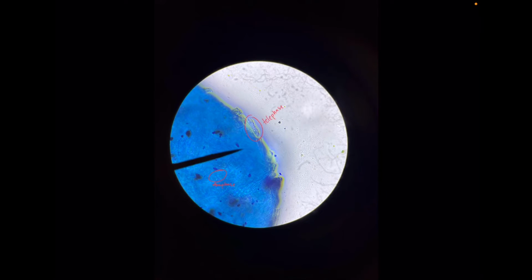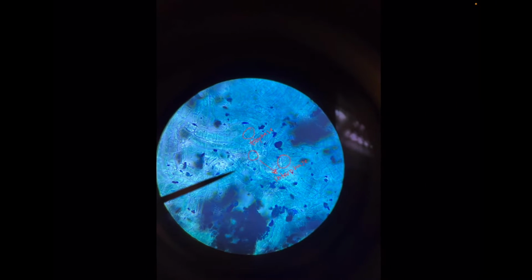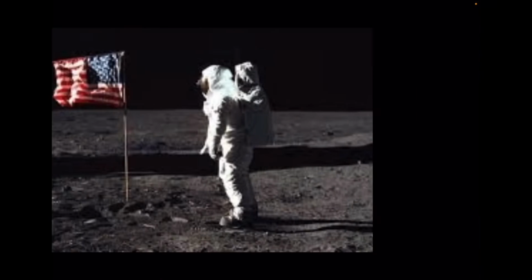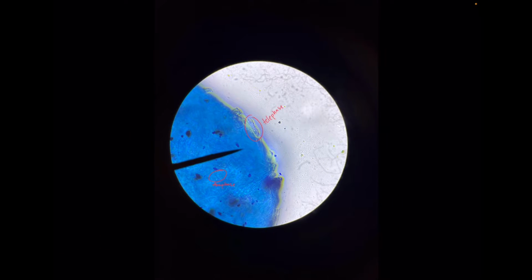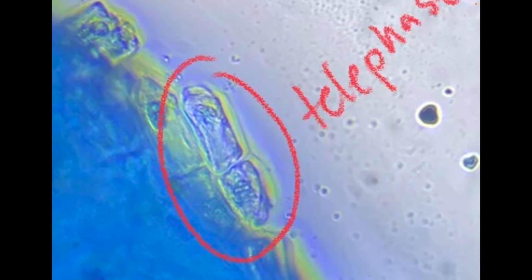All right, and now here are some of the photos that we took of the garlic. So we're gonna start at the first photo here. First up, we got some anaphase down here, as I think me and my group member Hannah identified anaphase in that circle there, and you can see telophase here. You can clearly see the cells splitting and dividing.